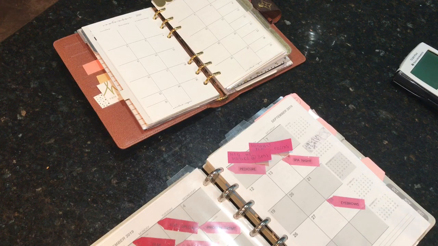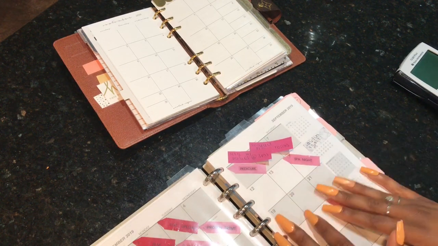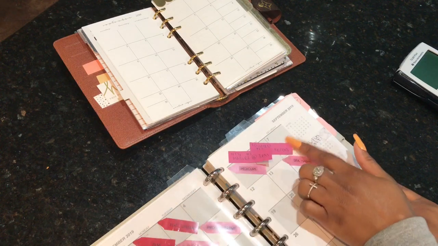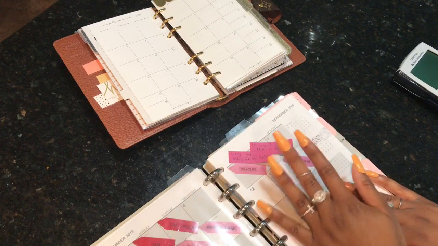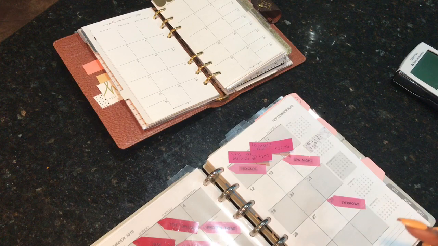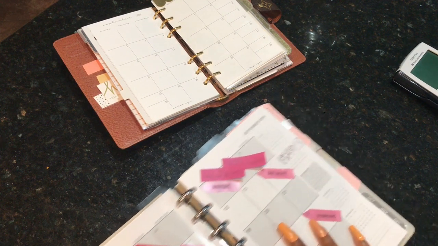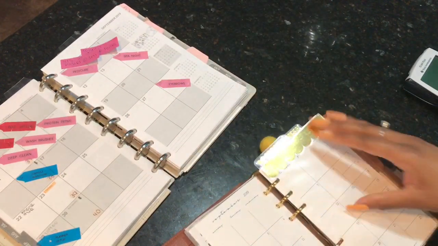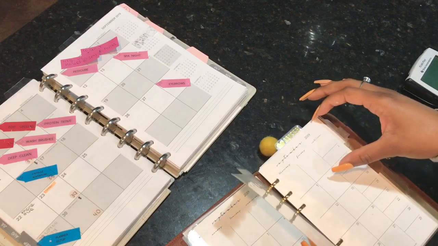And then after I finish this video, I'm not gonna do it on camera, but I'm gonna plan out my week with all these sticky notes, my weekly habits, my goals, my routines, and make sure everything is planned out accordingly. But as far as my monthly spread, I am just going to put in what I really know.